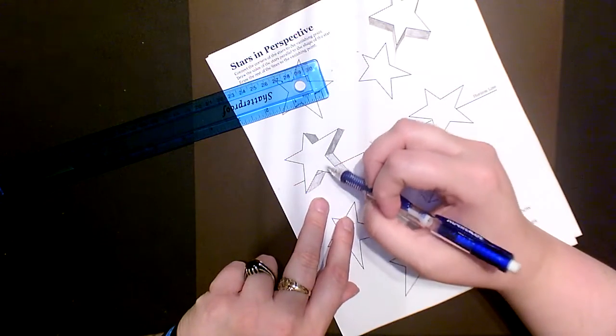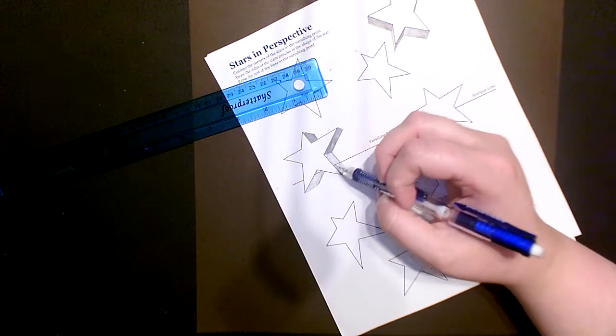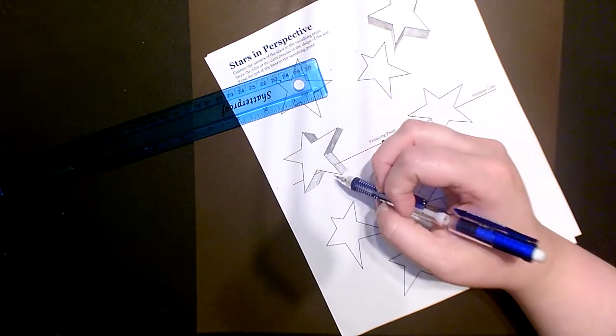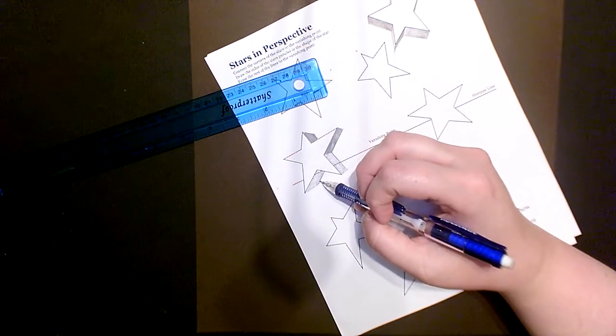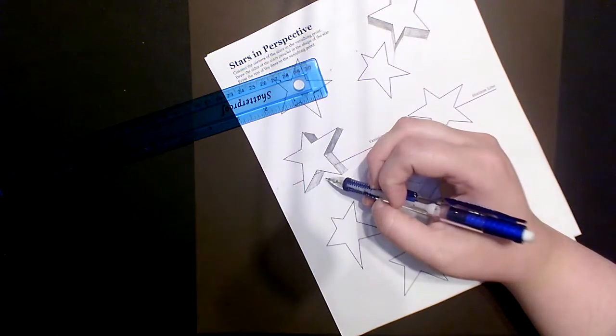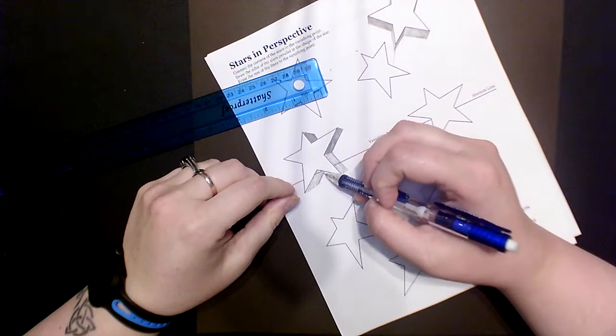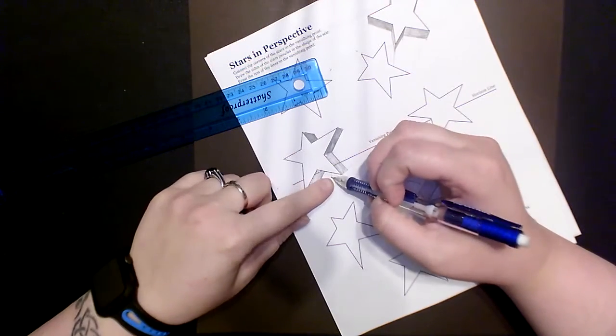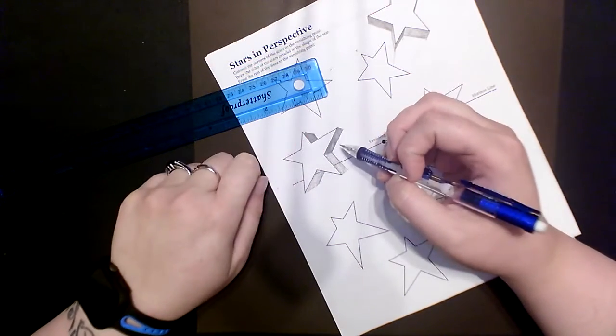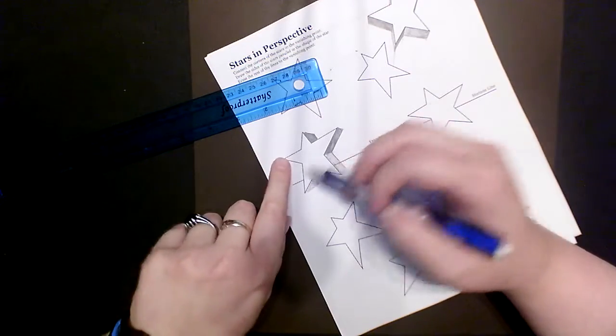I'll go off of this page, or this corner here, it'll come off and you'll just see this side. You won't see this side, you won't see this side, and you won't see these three sides.